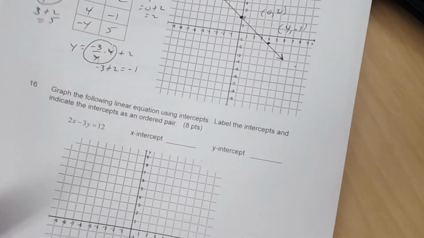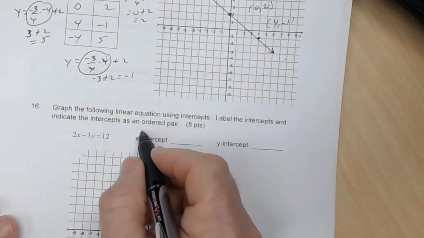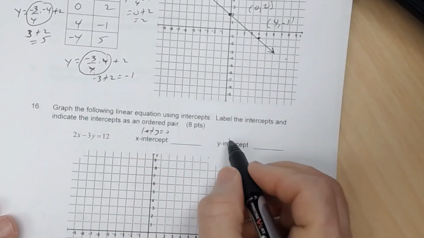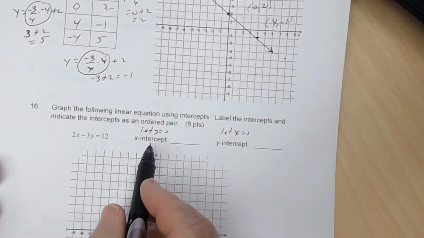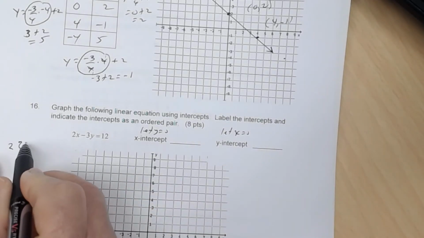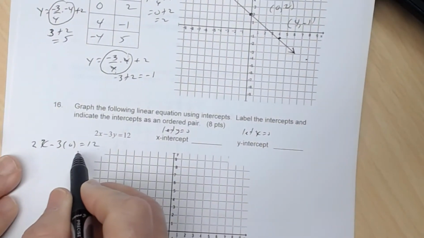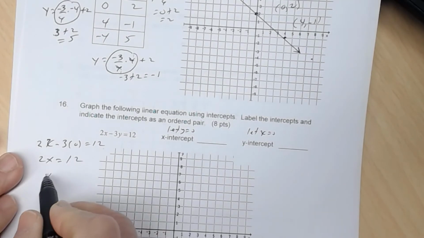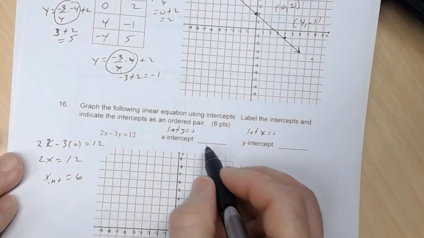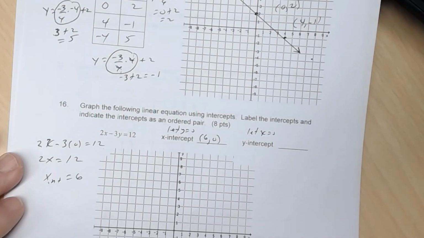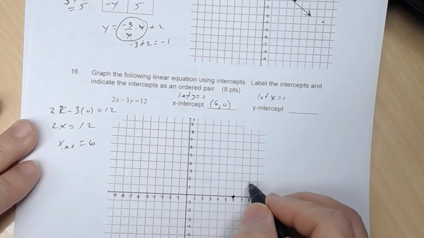Okay, now 16, you want to graph this linear equation by using intercepts. So you've got to remember that to find the x-intercept, you're going to let the y-coordinate be 0, and to find the y-intercept, you're going to let the x-coordinate equal 0. So let's go ahead and find the x-intercept first. So for the x-intercept, I get 2x minus 3 times 0, because we're letting y equal 0, equals 12. 3 times 0 is 0, so I get 2x equals 12. So x-intercept, if I divide both sides by 2, is 6. Remember, it does say to write as an ordered pair. So I get 6, 0. So let's go ahead and plot this right here. So there's your x-intercept, and label.